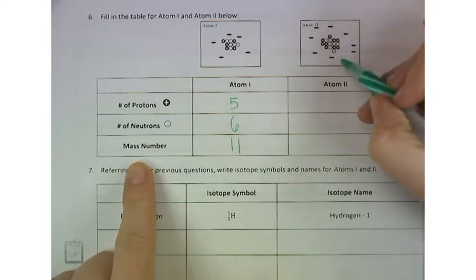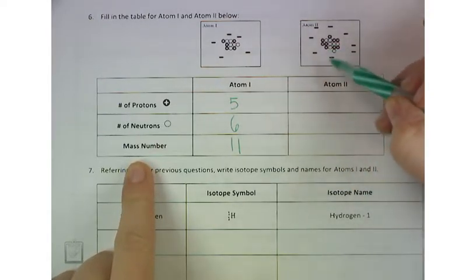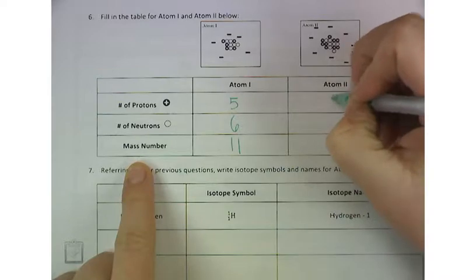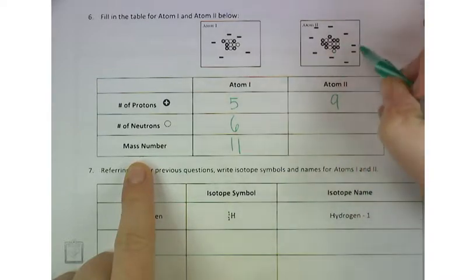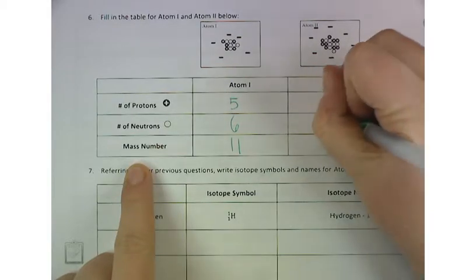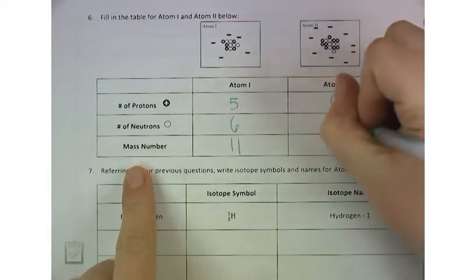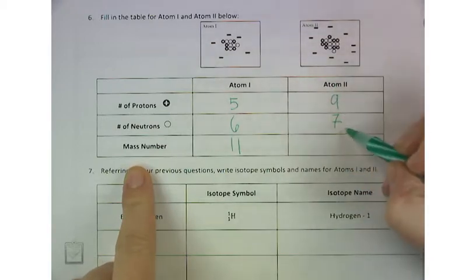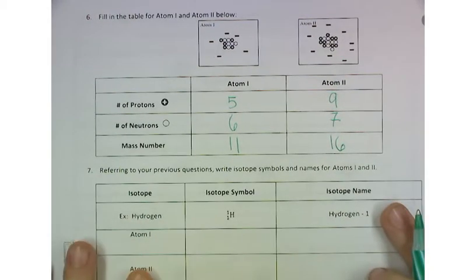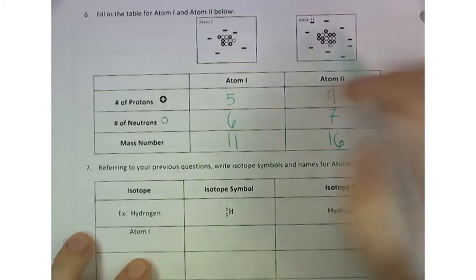And I can do the same thing over here, so we'll count up the positive ones first. We've got 1, 2, 3, 4, 5, 6, 7, 8, 9. So I have 9 protons. And I can count my neutrons, 1, 2, 3, 4, 5, 6, 7. So I have 7. Once again, I add these two together to get my mass number. So 9 plus 7 does equal 16. So now I've got all the information I could out of these two diagrams.